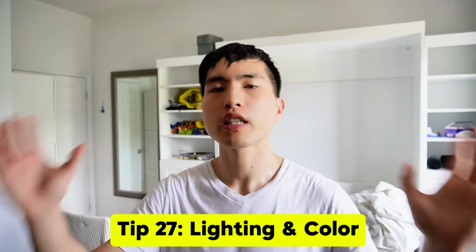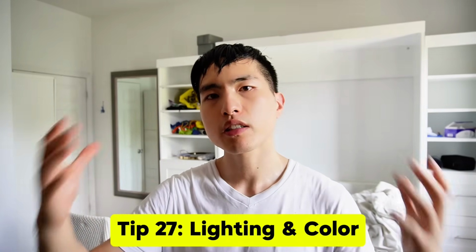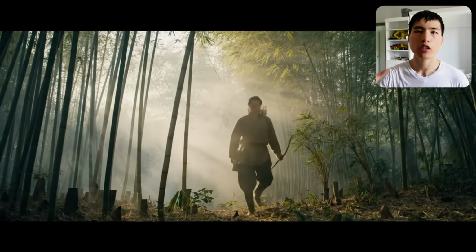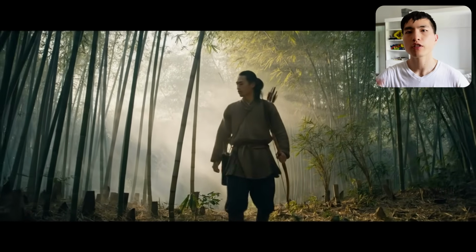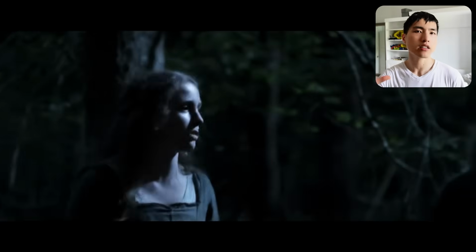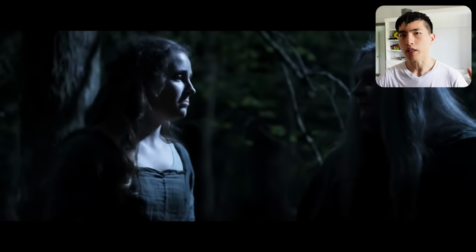Tip number 27, use different lighting styles and also color palettes in your videos. Lighting can make a huge difference, whether you're using soft sunlight beaming through the trees or if we have harsher moonlight casting down on our characters in the middle of the night. Adding different light sources, for example, we can have light shining on him from a fire.